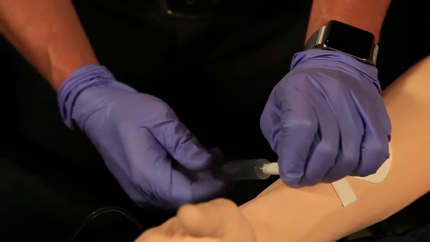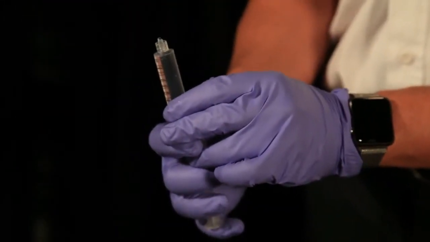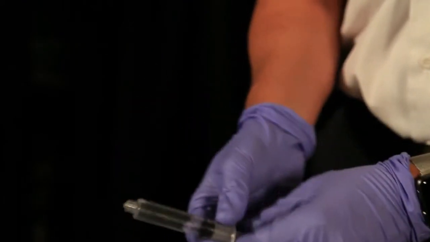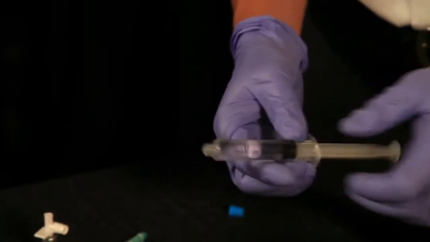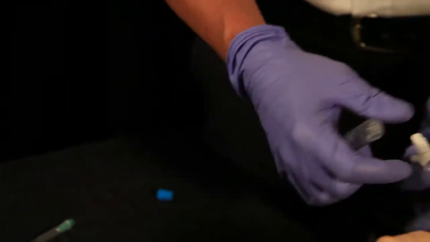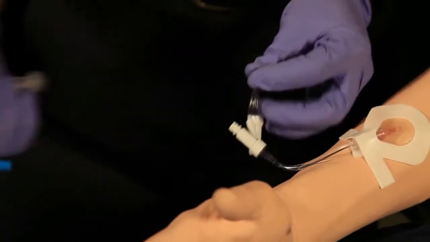Okay, I'm going to go ahead and pinch that off, make sure we have all the air cleared out of the syringe. Now we have 10 mLs total in the syringe, and it's actually going to be 200 milligrams of ketamine in here. So we're going to go ahead and pinch off to the IV bag.